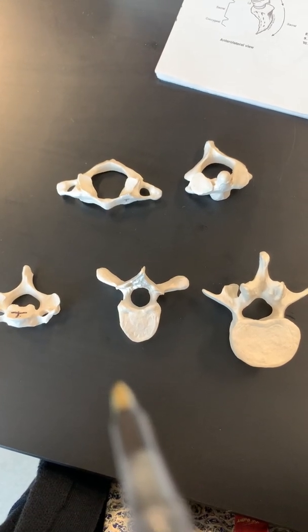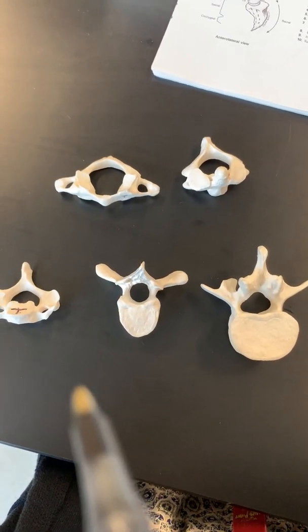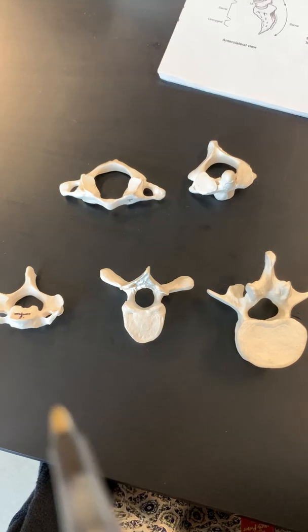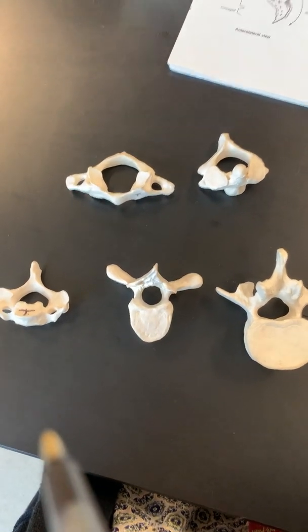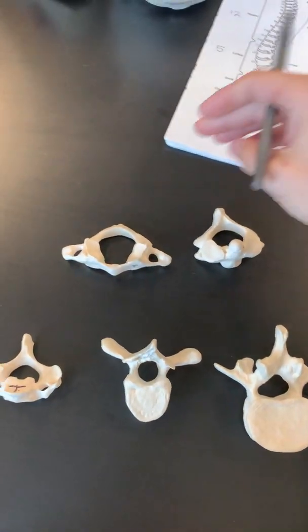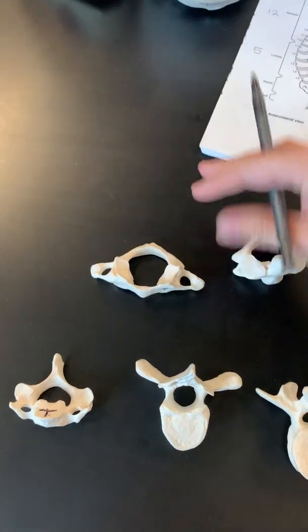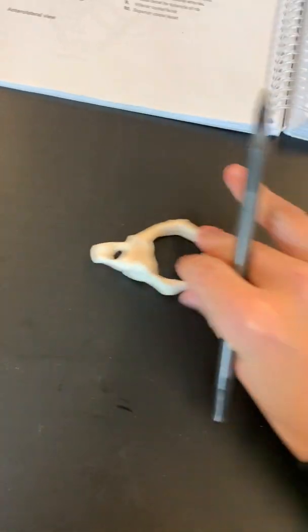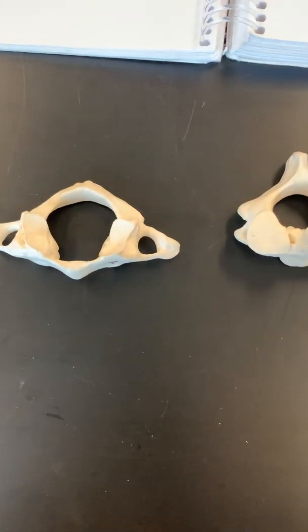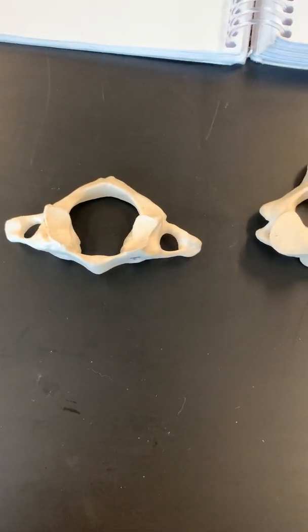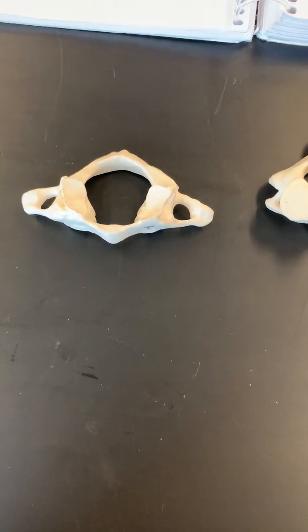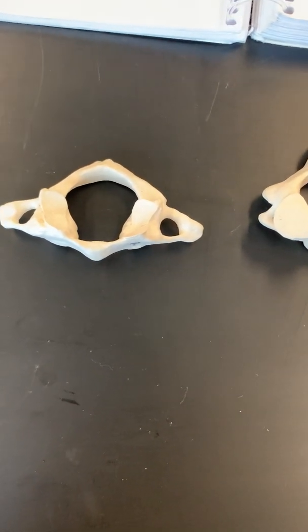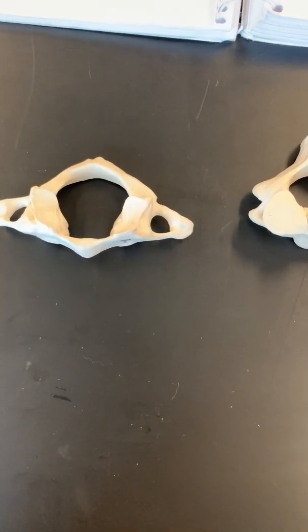Hi guys, we're going to review the vertebrae here, and I'm going to point out key differences between them to help you distinguish which are which on our quiz or our practical. First off, we're going to start off with talking about the cervical vertebrae. The first and second cervical vertebrae have individual names. Okay, so cervical consists of the first 7 vertebrae.